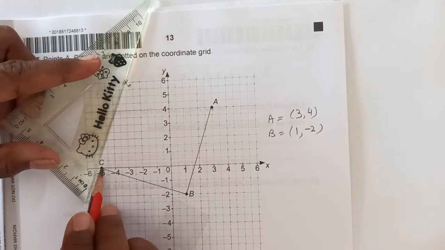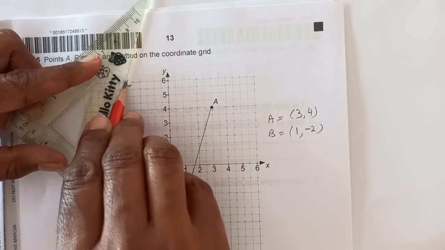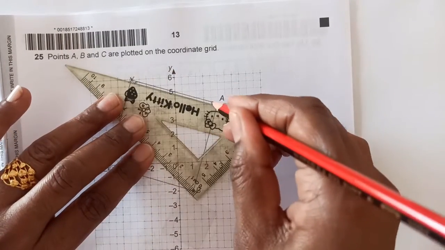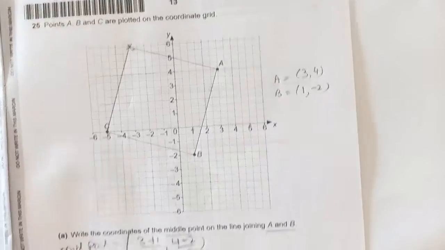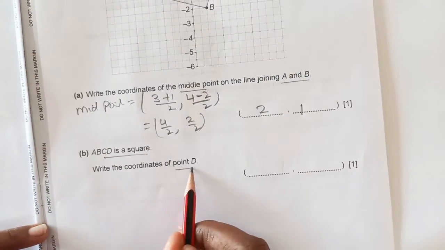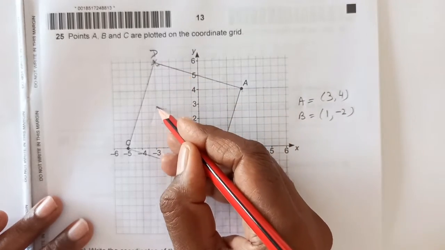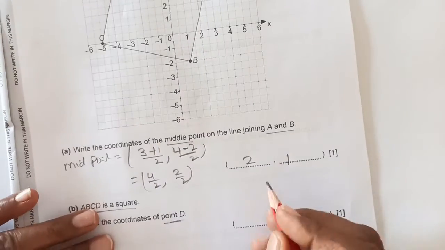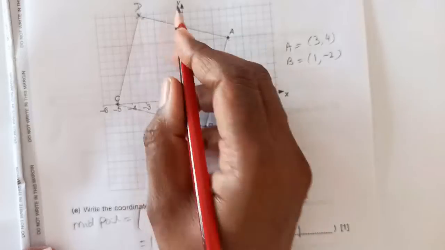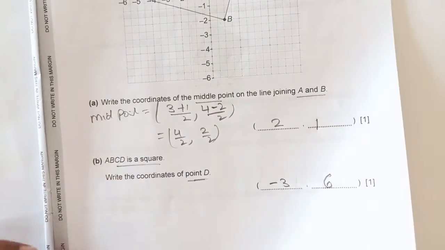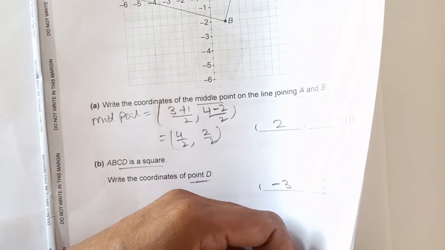So let's join this and see if it makes a square. Yeah, it looks like a square. But our question is not to make that. The question is to write down the coordinates of point D. So this is our point D now. Going down the x-axis, this is -3 and the y-axis is 6. Okay, so a 1 mark question, simple.